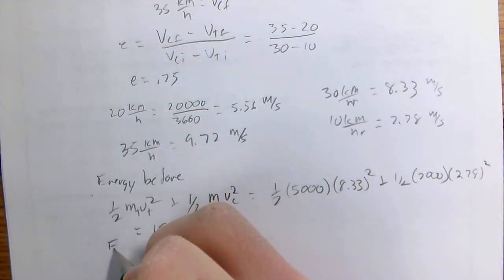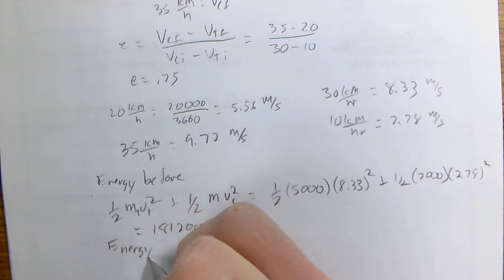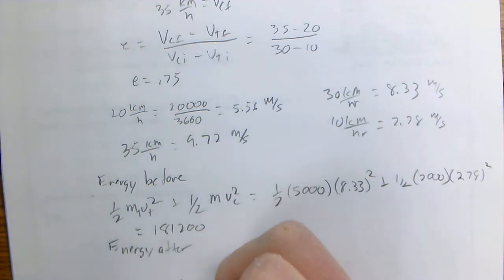And then the energy after, we have the same terms, 1/2 m v squared of the truck and 1/2 m v squared of the car.